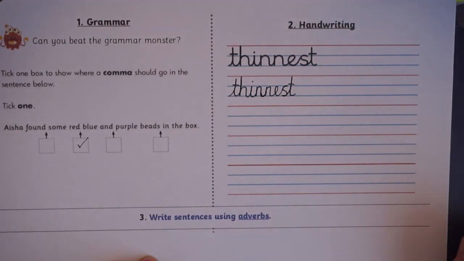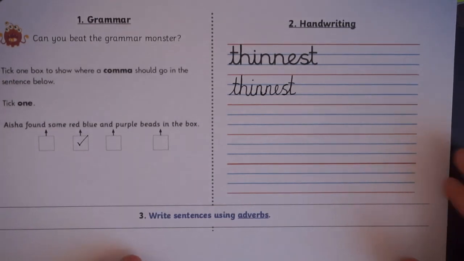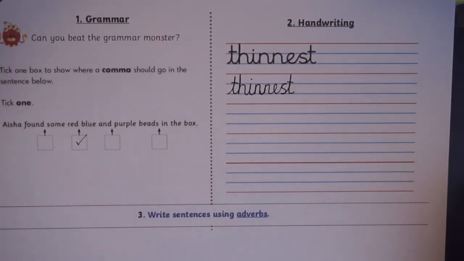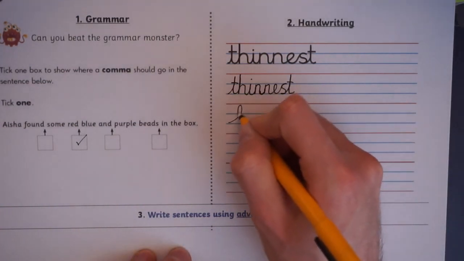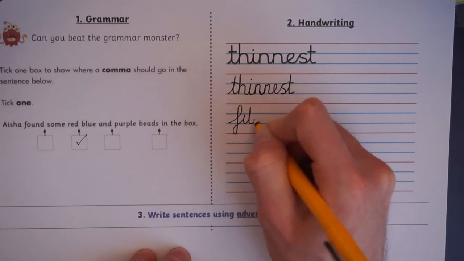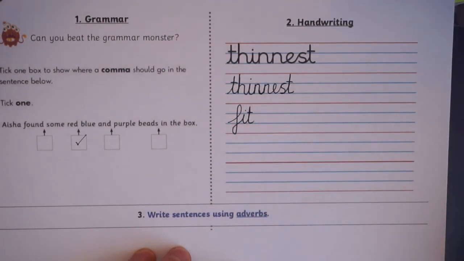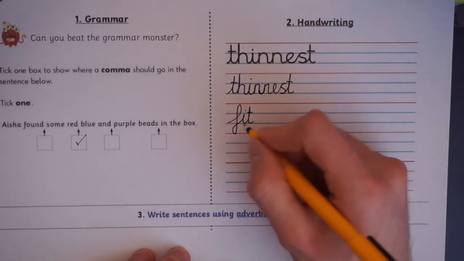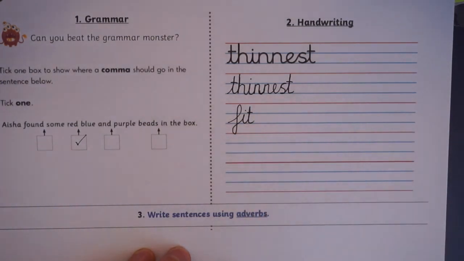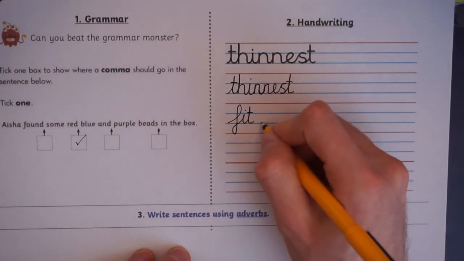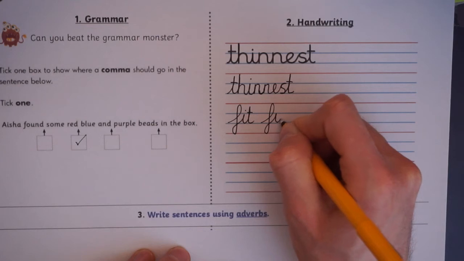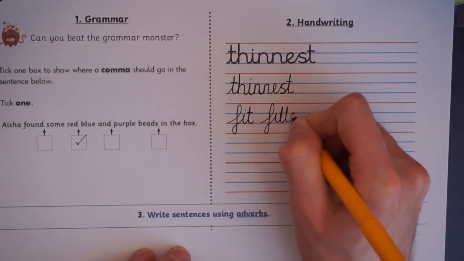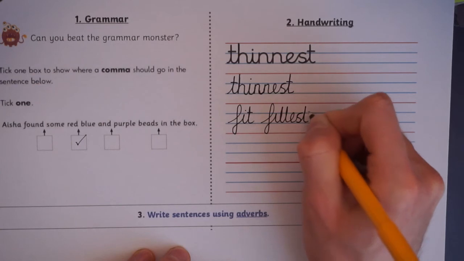The same would also be true if we did another word that had a short vowel sound in it. So we could perhaps have fittest, if somebody was the fittest. So we could have the word fit, that would be our root word, fit. And if we wanted to make that into fittest, because again we've got that short I sound before the last letter, we would go from fit, which is like that, add another T on the end and make that into fittest.